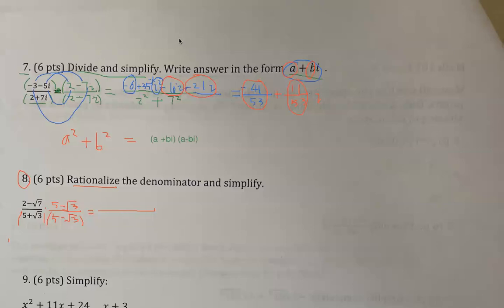But in the real number system, we have a plus b times a minus b equals a squared minus b squared. We call that the difference of 2 squares, right?